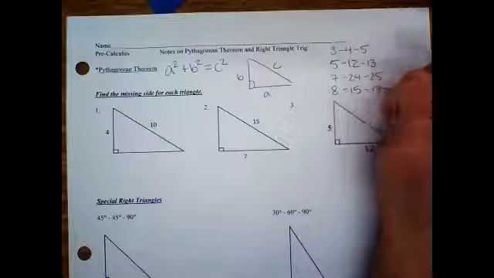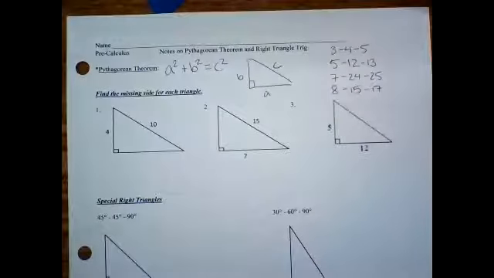And 8, 15, 17. I can't crawl in your brain and make you memorize them. I'm just going to throw it out there as a suggestion. And there are more. Those are the ones I have memorized. If you just know those, they'll make your life easier when you get to problems that involve them. And if nothing else, can you just know 3, 4, 5 for me? I don't think I'm asking too much with that one, right?